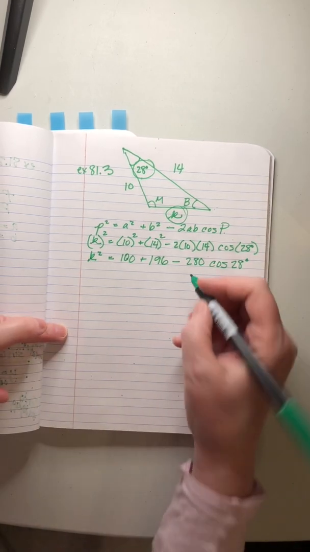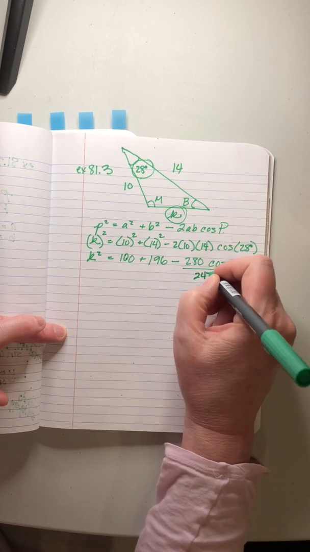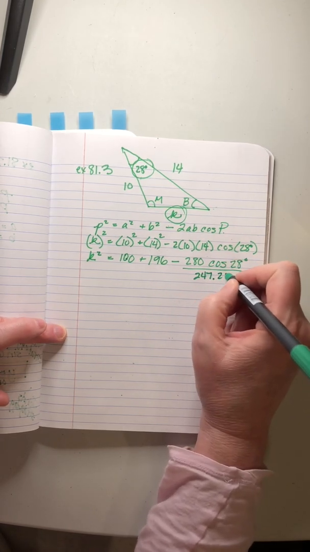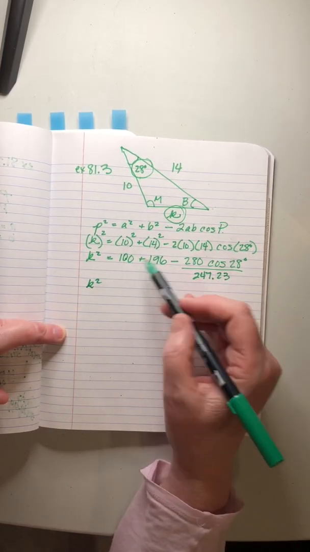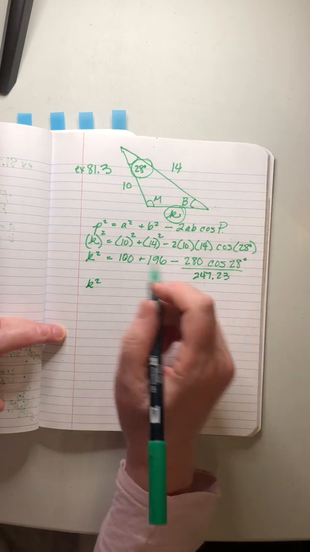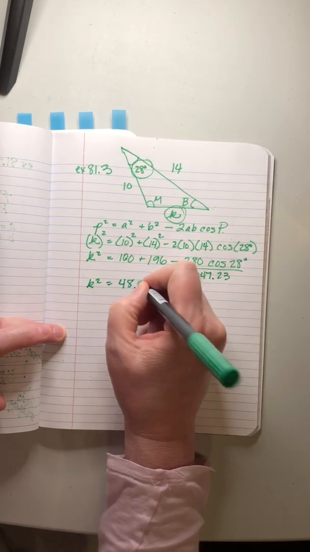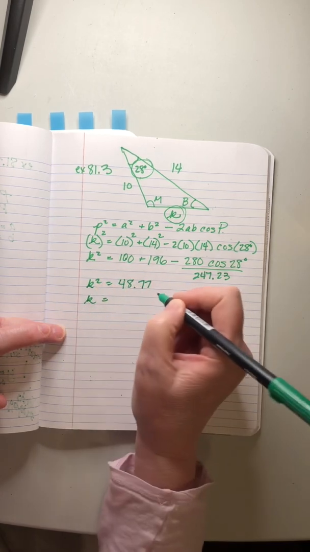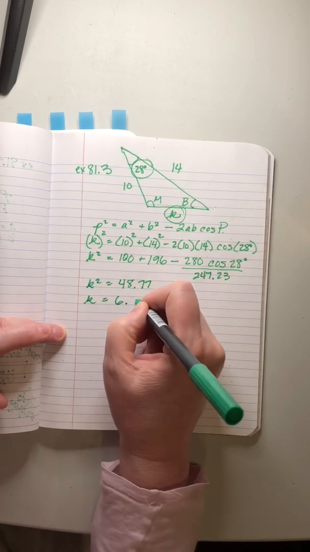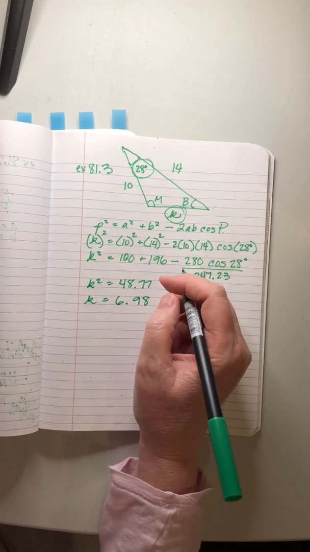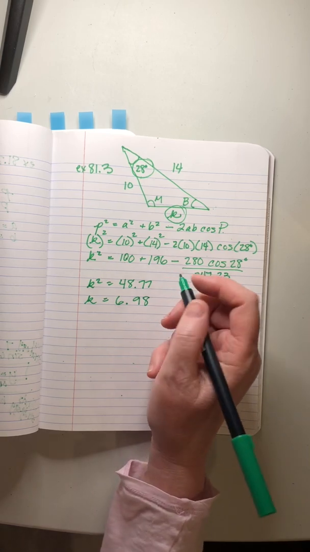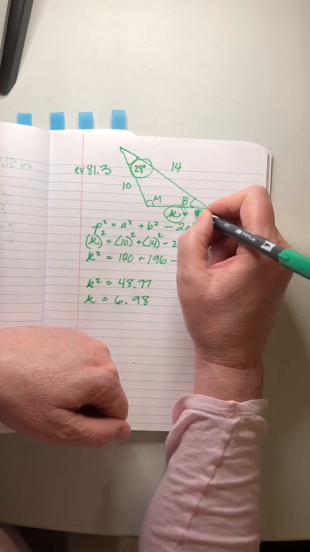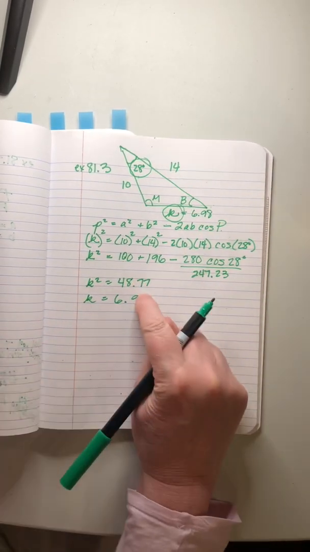Okay, this value comes out to 247.23. And then we get a k squared value when we add those three. 100 plus 196 minus that, we get 48.77. And when we square root that puppy dog, we get a value of k of 6.98. Again, John says, now we have an interesting problem. K equals 6.98. Let me just write that, which makes sense because it's just under 49.